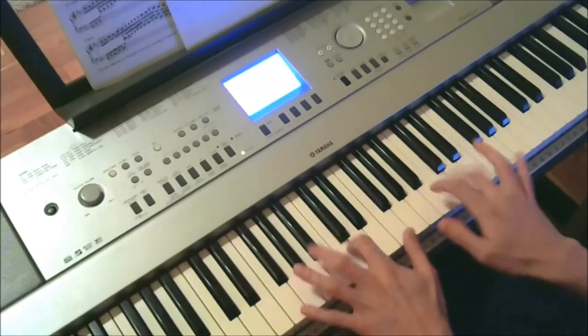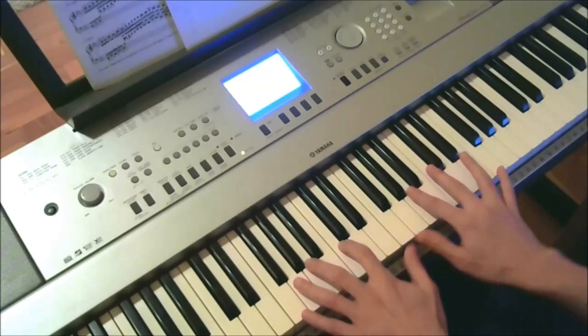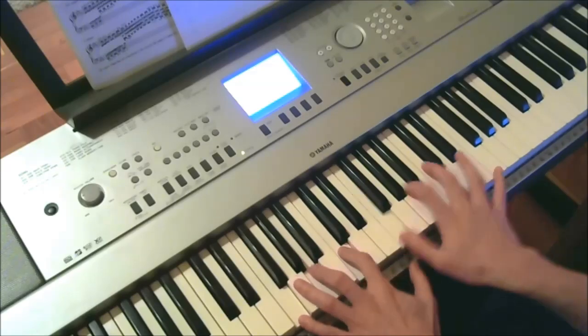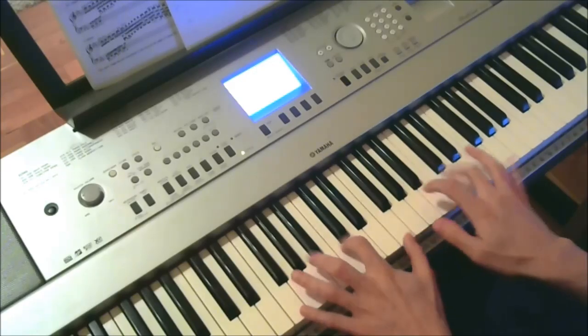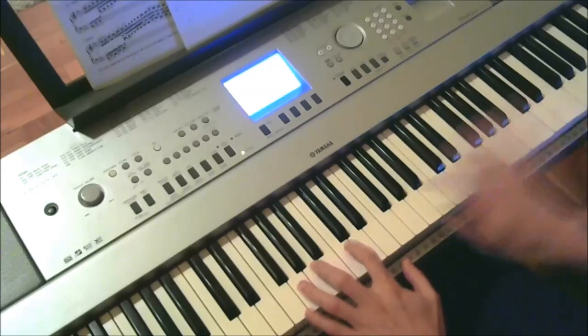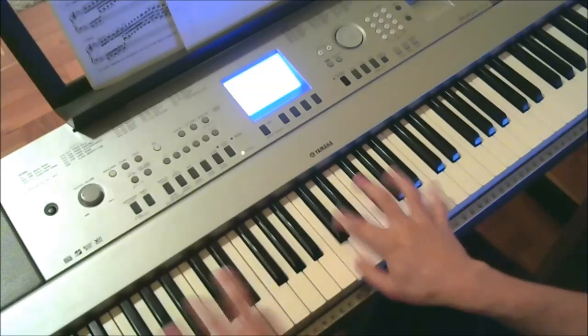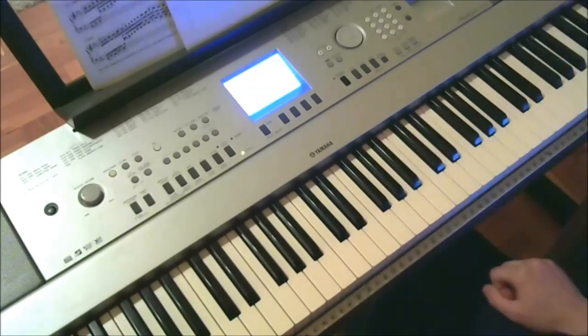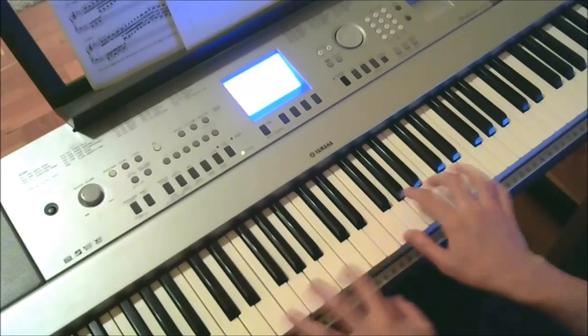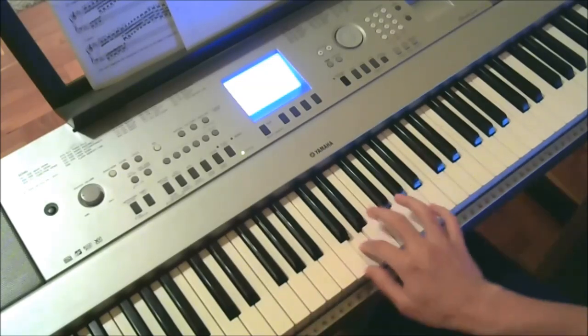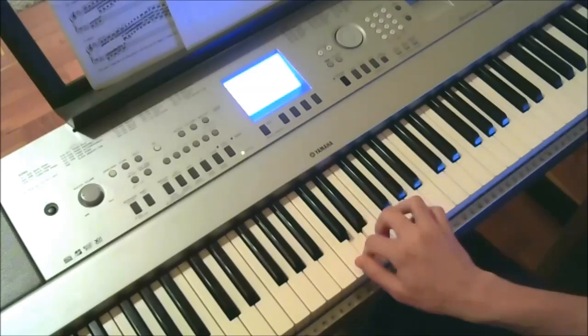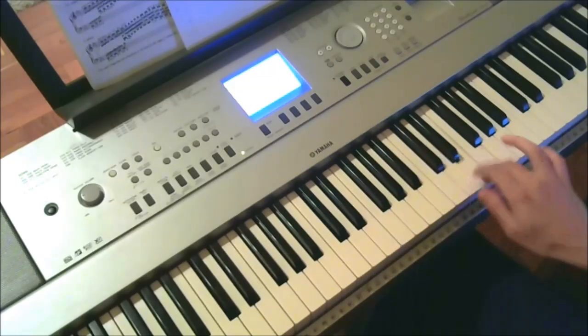And play with the fingers which feel comfortable. Copy me if you want, but maybe they don't work for you. And in C, what you're doing now is playing C major triad and F major triad, and you now know the major scale and that fingering practice for C major scale.